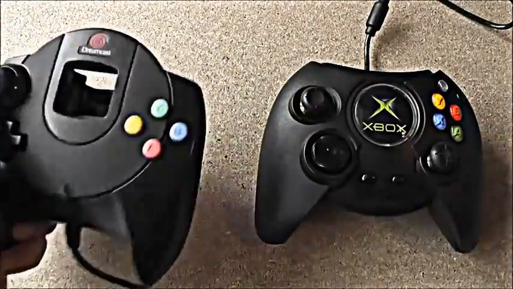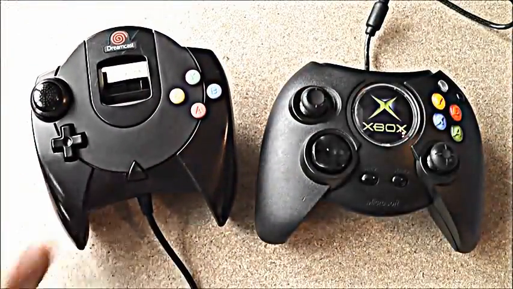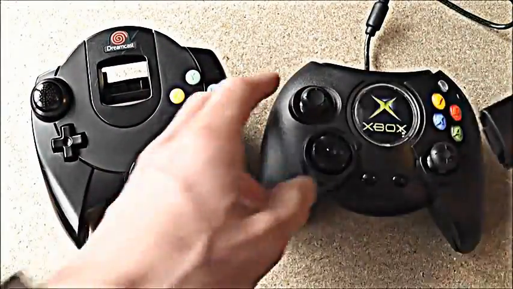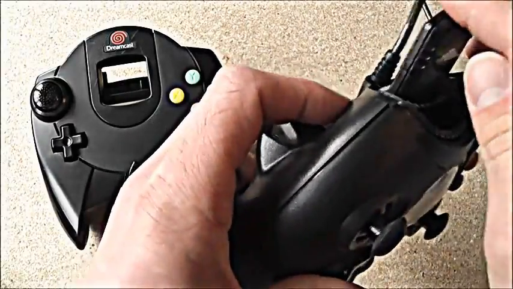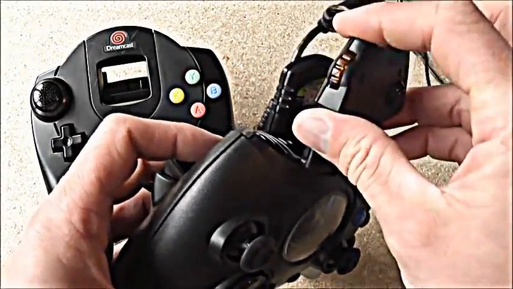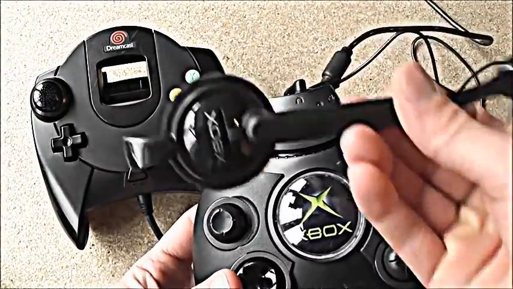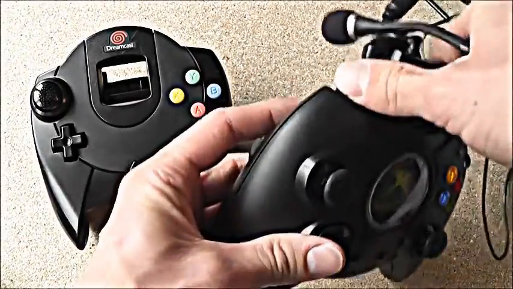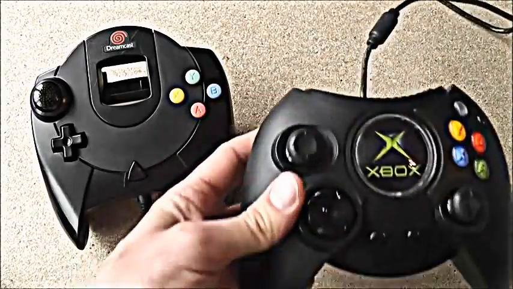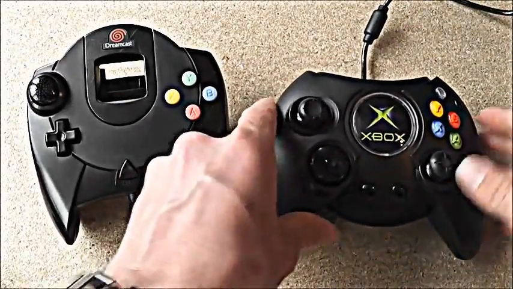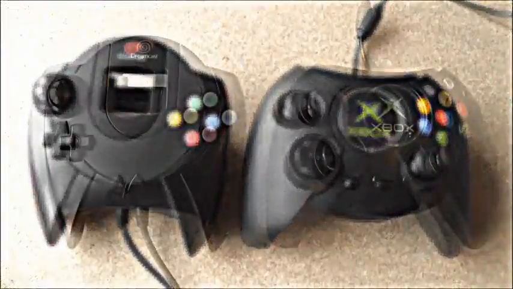So with the original Xbox you had a similar setup where you could plug your memory card into the controller, or for playing online you also had a microphone as well, like this. So those were similar to the Dreamcast, but the Xbox had the added advantage of having a built-in rumble feature.